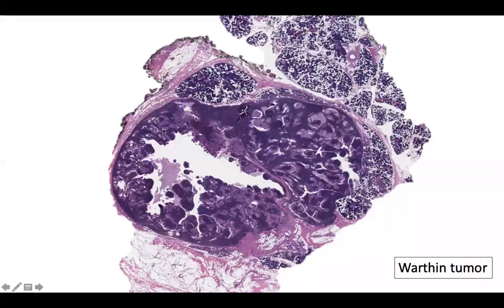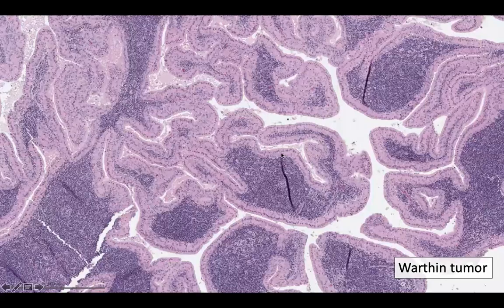All right. So this is what a Warthin tumor looks like on low power. These are circumscribed, and they will be rich in lymphocytes. And then we can already see this sort of cystic change here with all this grungy material. And this is the motor oil right here. Then we go to higher power, and we can see that these cysts are lined by this beautiful pink epithelium here. And I'll show you what that looks like on higher power. And then of course we have this dense lymphoid stroma.